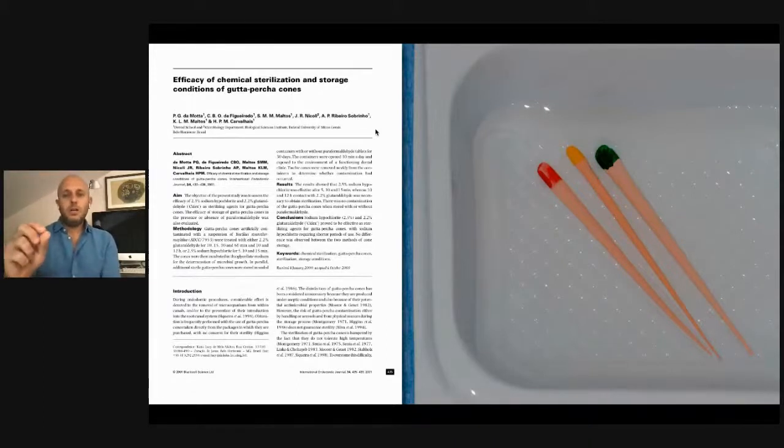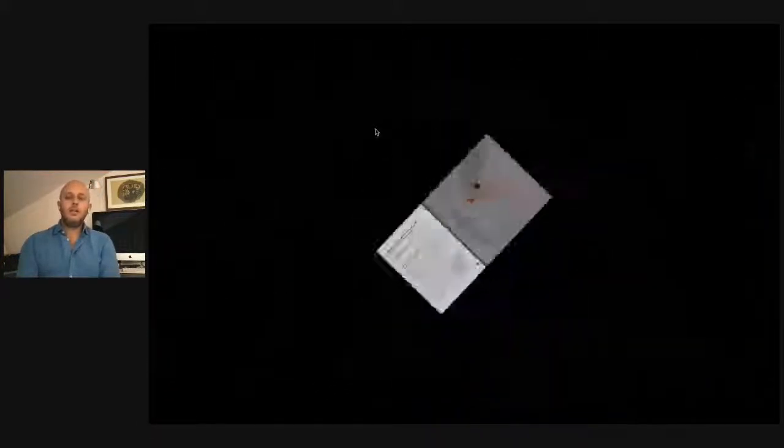How? Put some drops of sodium hypochlorite inside a plate and put the master cones inside the hypochlorite for a few seconds while you are drying. In the meantime, you will dry the canals and you are ready to use that disinfected points to seal the canals.